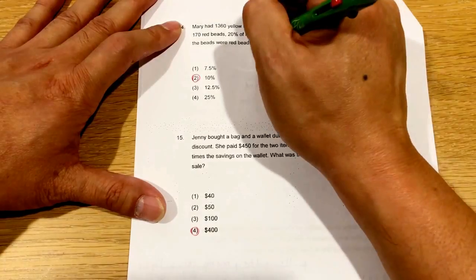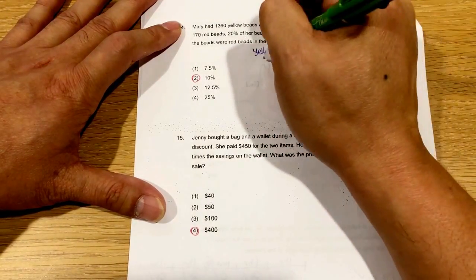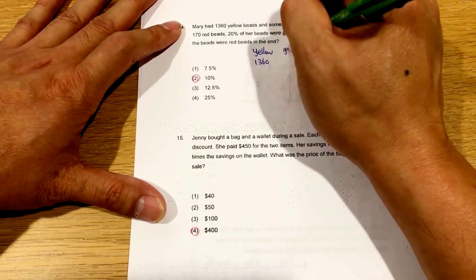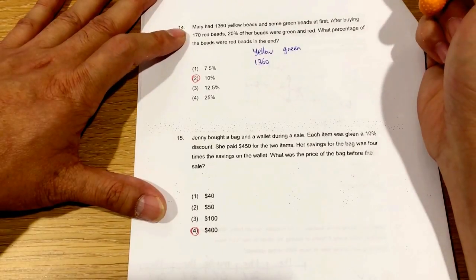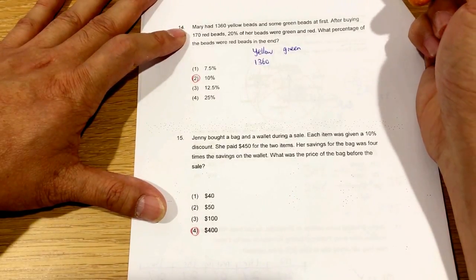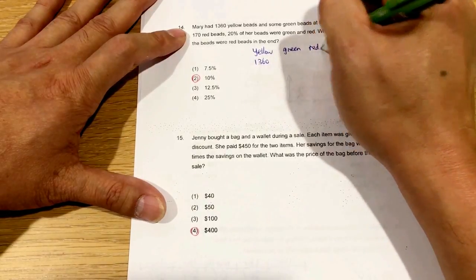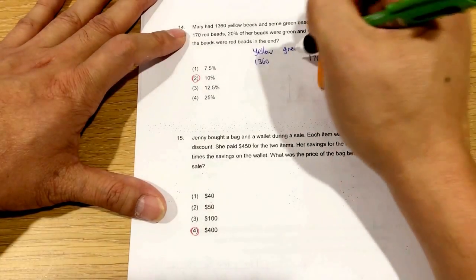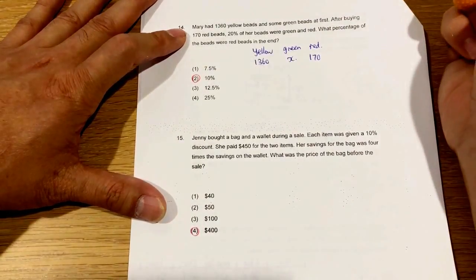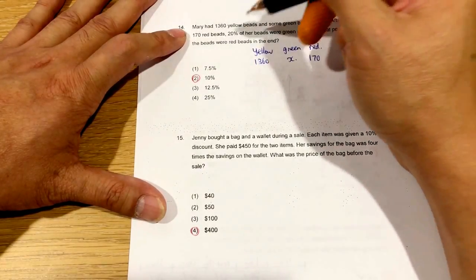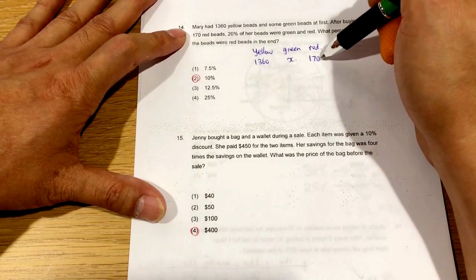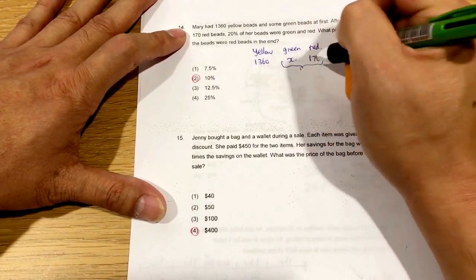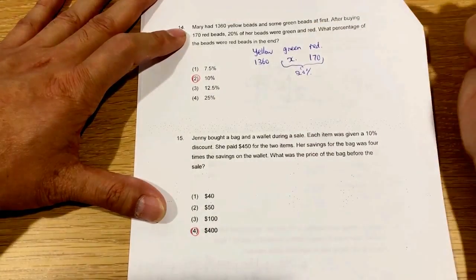1,360 yellow beads. Yellow is 1360. And some green beads, we do not know what those are yet. And after buying some red beads, that's 170. And let's call green X for now. So after buying 170 red beads, 20% of the beads are red and green. So this here constitutes 20% of all her beads.